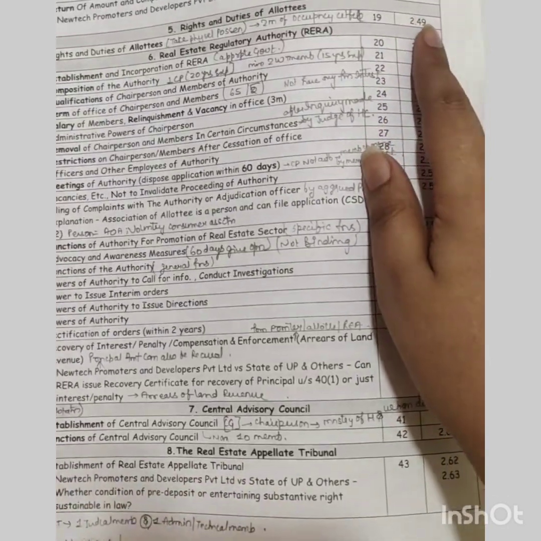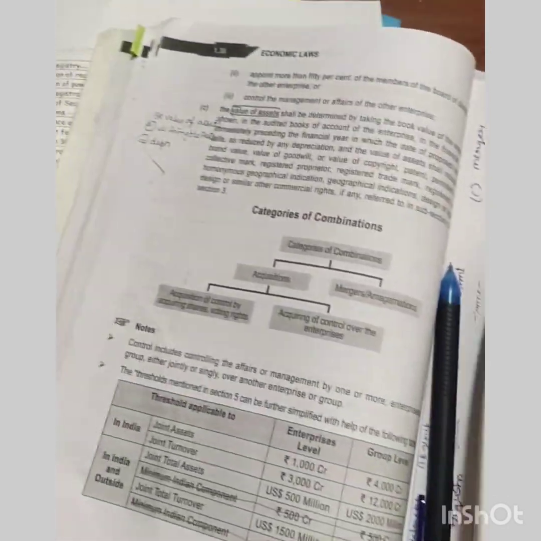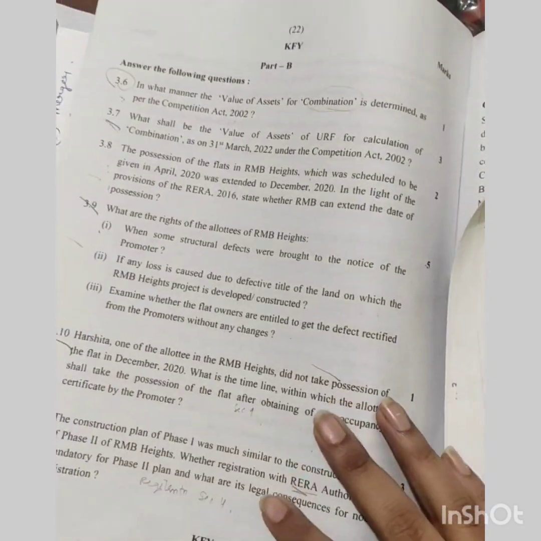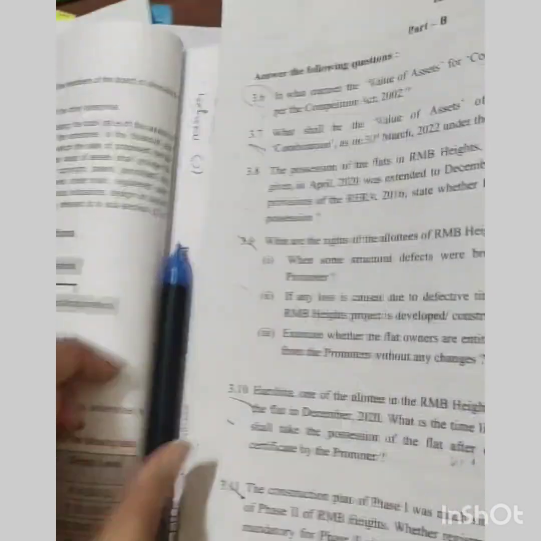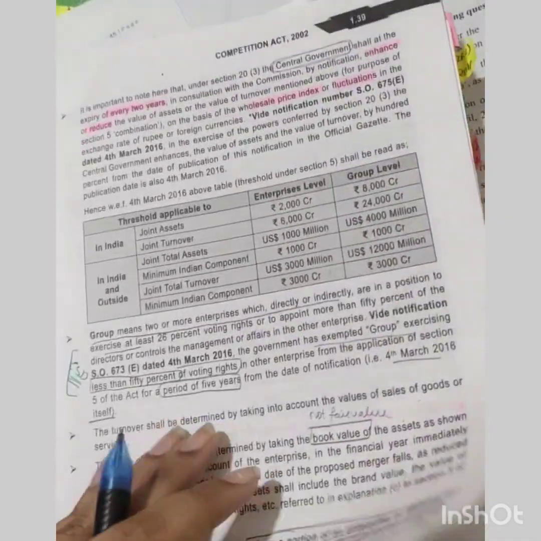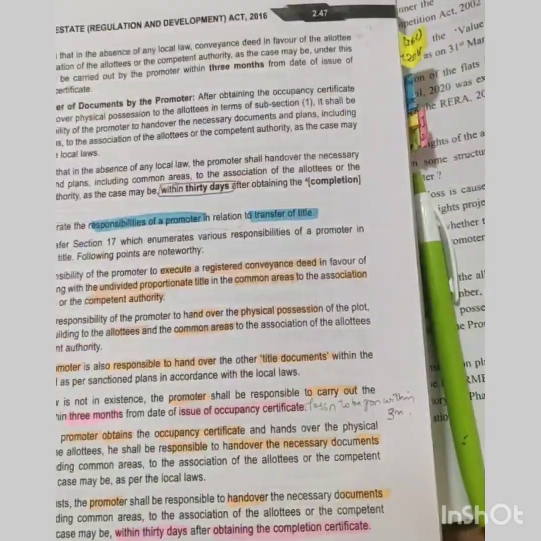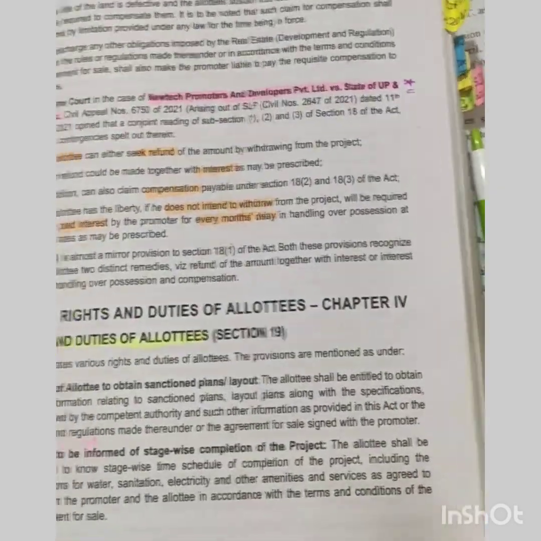So I went to page 2.49, and from there extra whatever it was required, because the question was for 2 marks. Okay, I went to page 2.49. Okay, so rights of allottees.